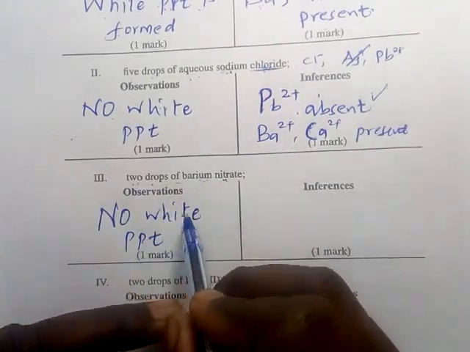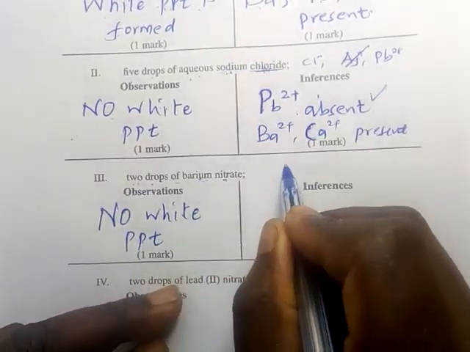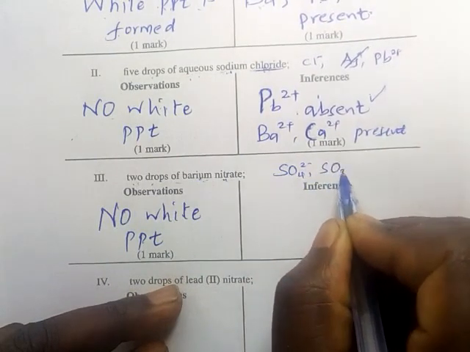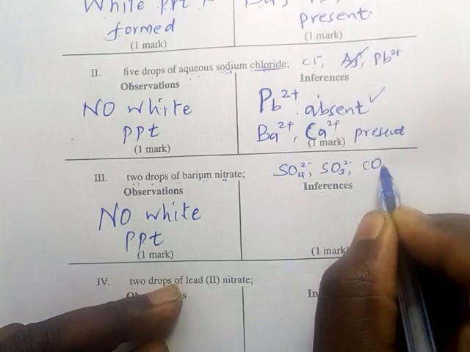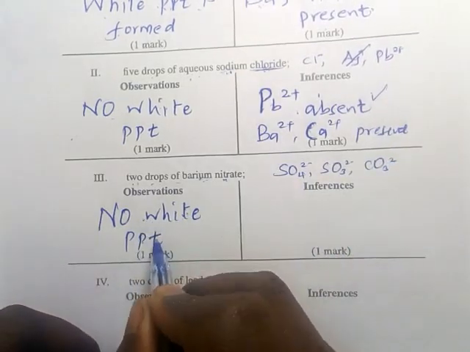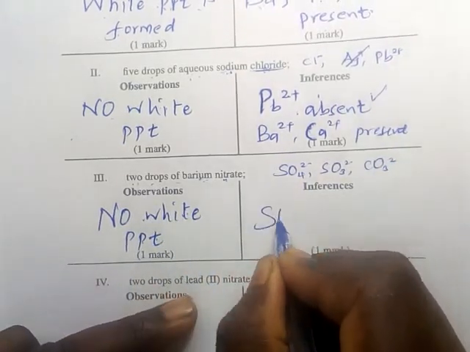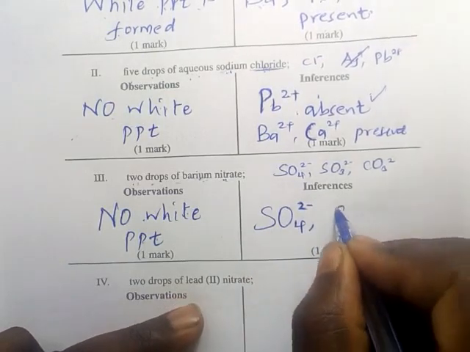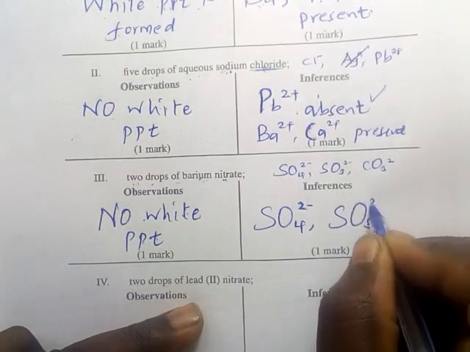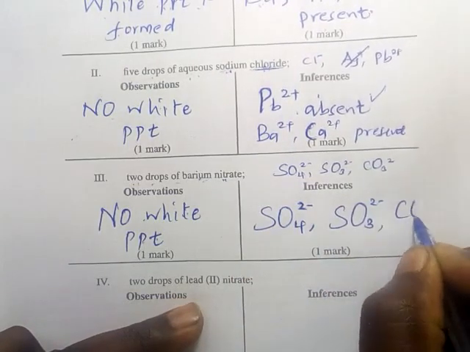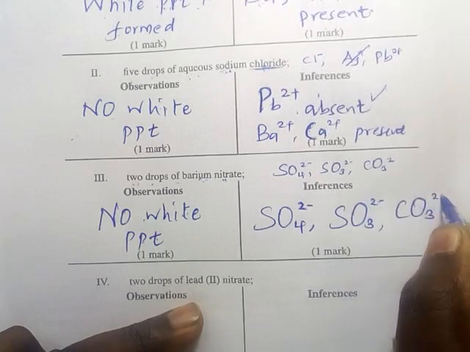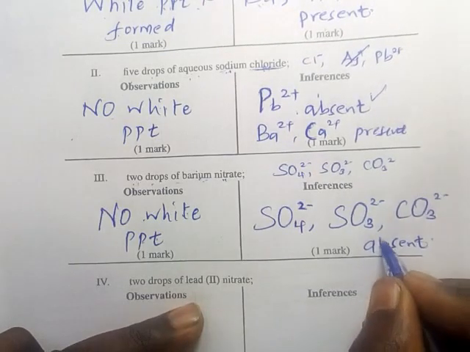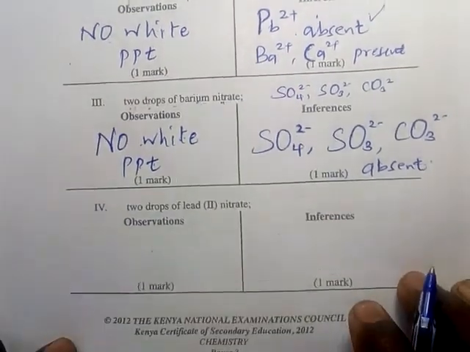If there is no white precipitate, and barium forms a white precipitate with the sulfate, the sulfite, and the carbonate, but there is none, it means that the sulfate, the sulfite, and the carbonate are absent. That's what it means.